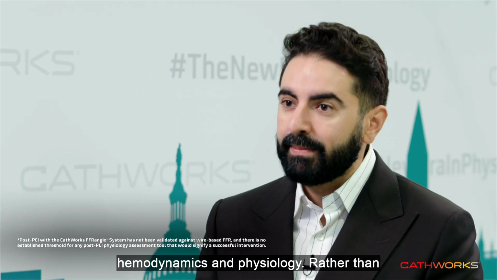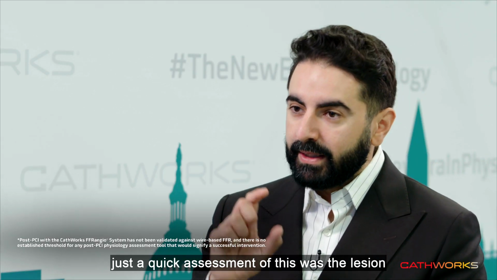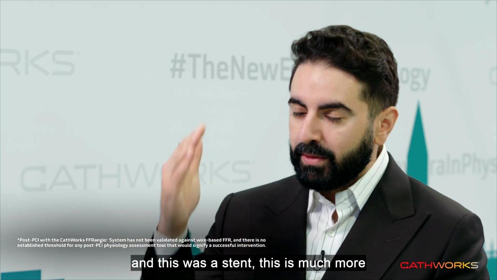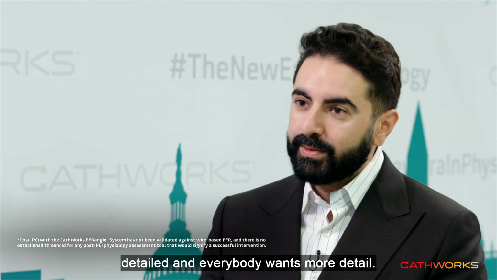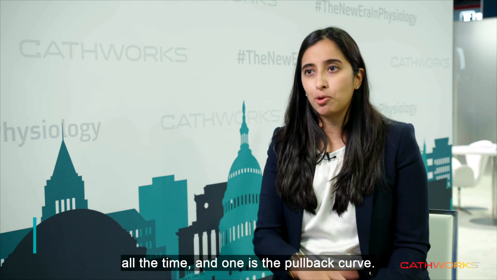They also get a much better understanding of the patient's hemodynamics and physiology rather than just a quick assessment of this was the lesion and this was a stent. This is much more detailed and everybody wants more detail. I love so many parts of it, it's hard to choose, but I'm going to choose a couple that I really use all the time, and one is the pullback curve.